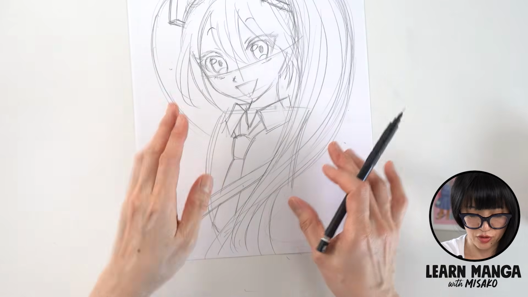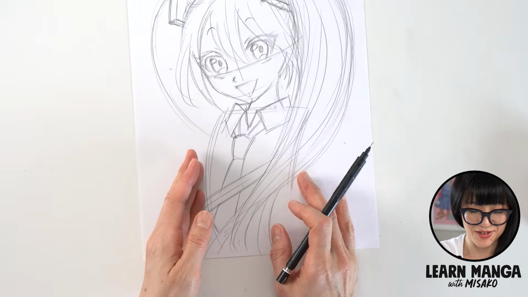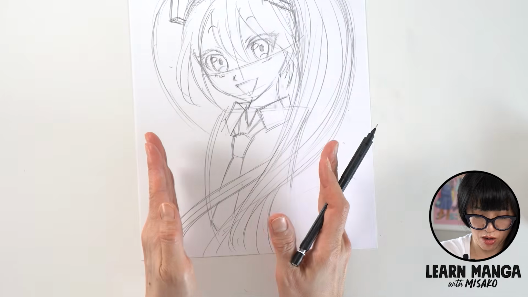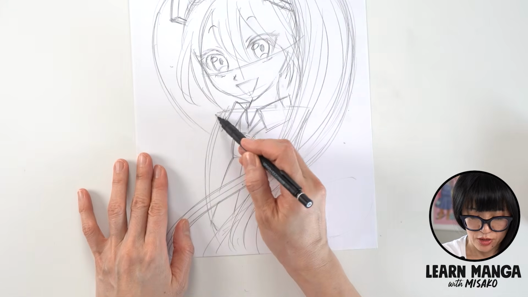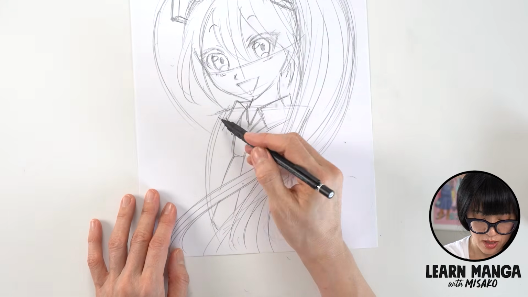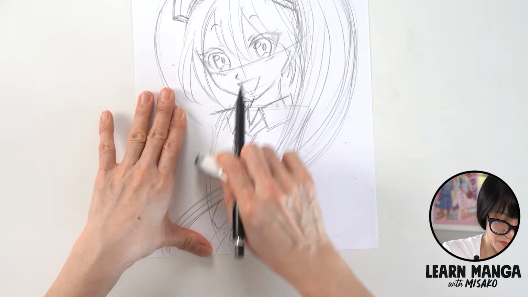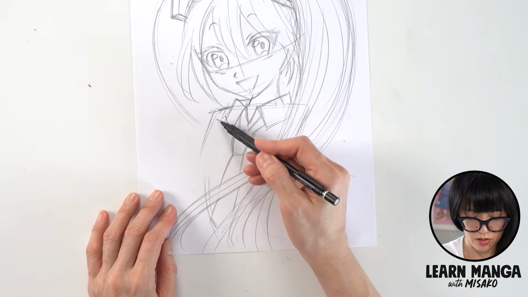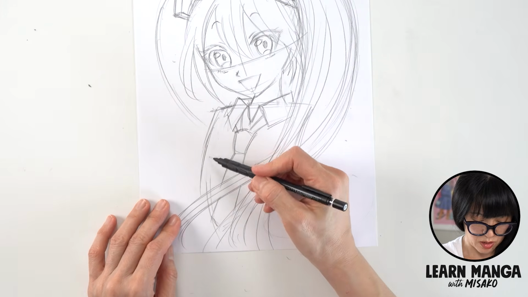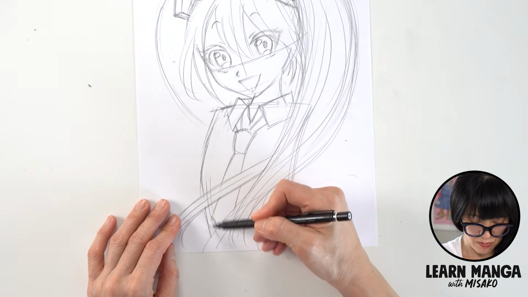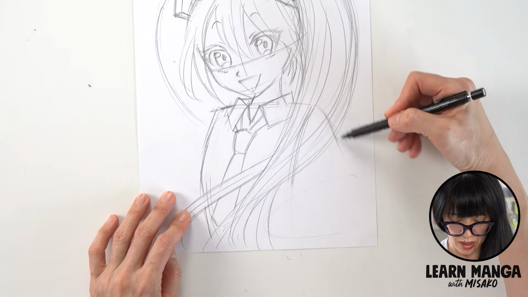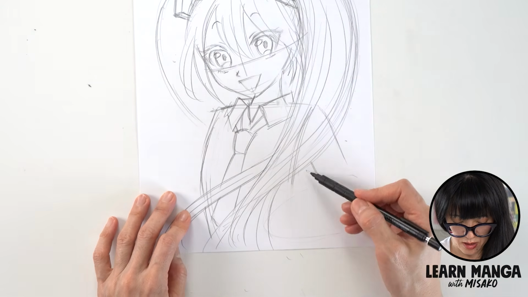So my guidelines are really too skinny because compared to her face size, her body is like, wow, too small. So I got to make sure to secure her shoulder line here. Okay, go like this. Okay, go like that. Right? And then I know her shoulder is behind her hair.